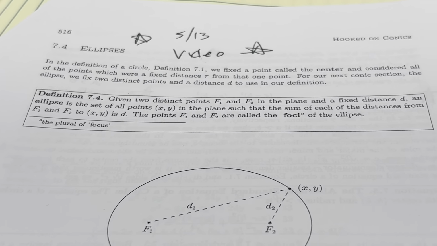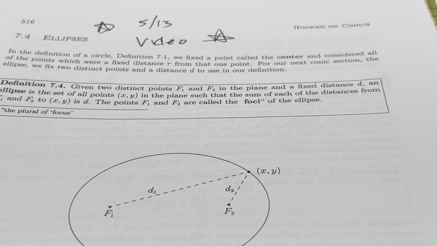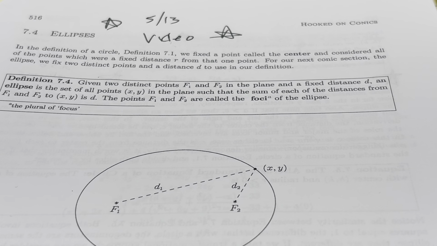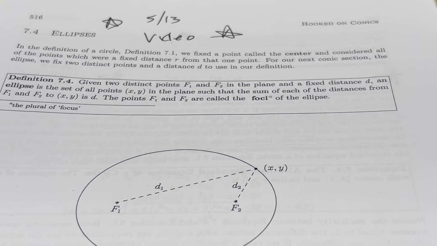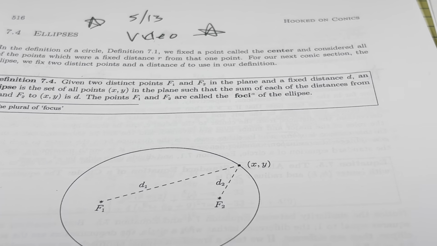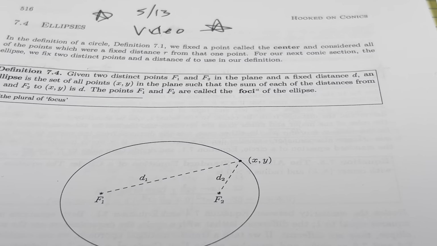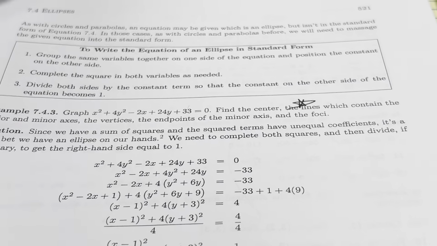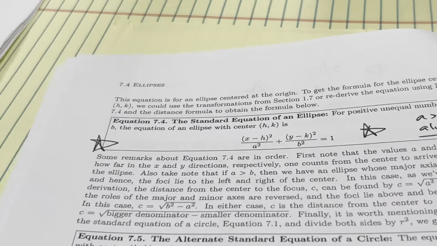An ellipse, given two distinct points, F1 and F2, in the plane at a fixed distance D, is the set of all points (x, y) in the plane such that the sum of the distances from F1 to (x, y) and F2 to (x, y) is D. F1 and F2 are called foci of the ellipse. We didn't talk about foci last year at the end of college algebra. They are part of the analysis of an ellipse.